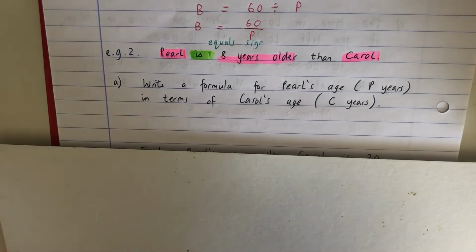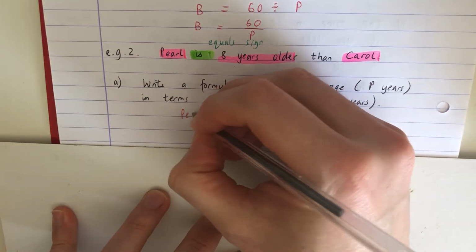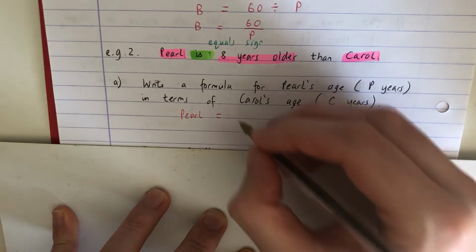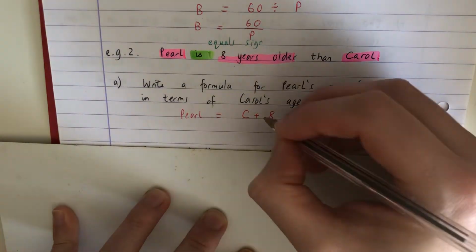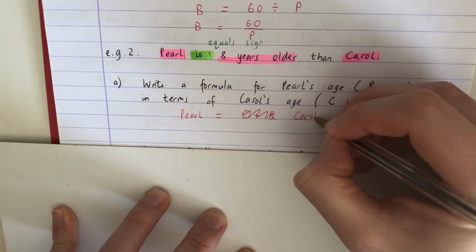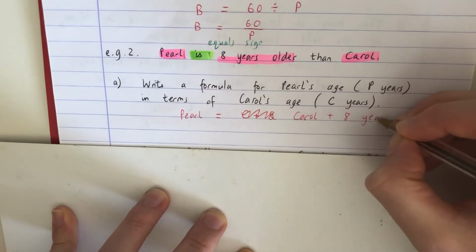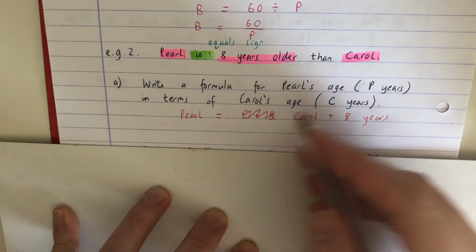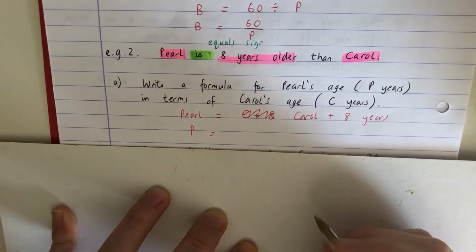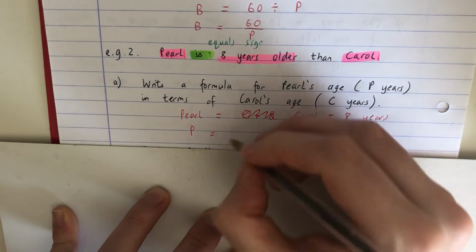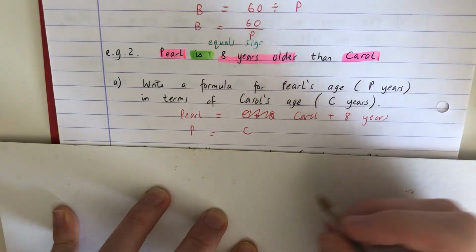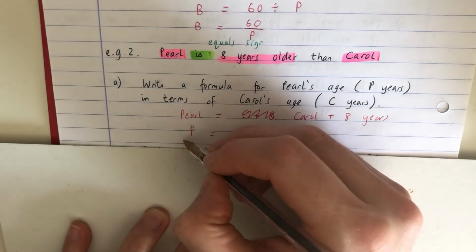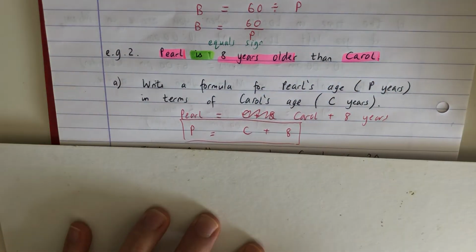So let's try and do that. Firstly in words, so Pearl equals 8 years older. So that would be adding 8. Carol, add 8. And then the shortest way to write that would be, rather than Pearl, use the letter P. Rather than Carol, we use the letter C. And rather than plus 8 years, just do plus 8. P is equal to C plus 8 would be the formula for that in the shortest form possible.